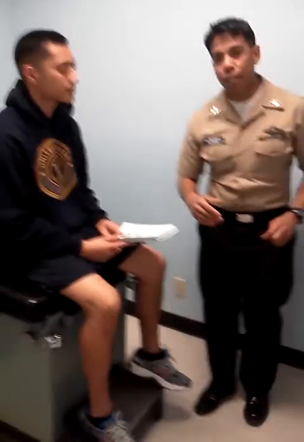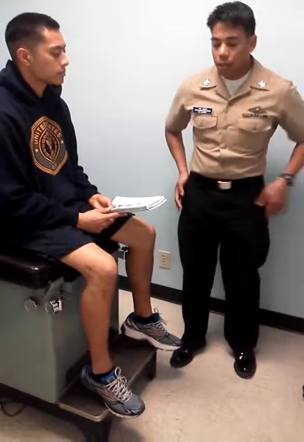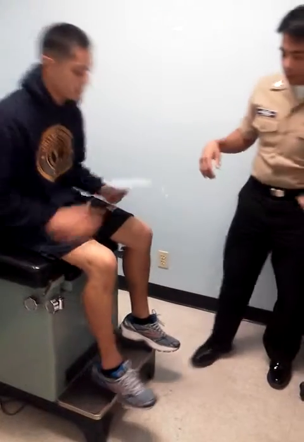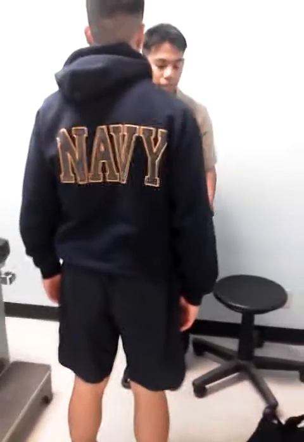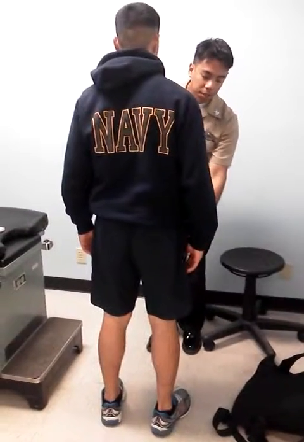Okay, so Trendelenburg again, going back. Now this is the test for your gluteus medius muscle. Okay, so go ahead and face me, sir. Okay, good. All right, so perfect view from behind. So what's going to happen here is if you have a positive Trendelenburg, go ahead and raise this leg, sir.